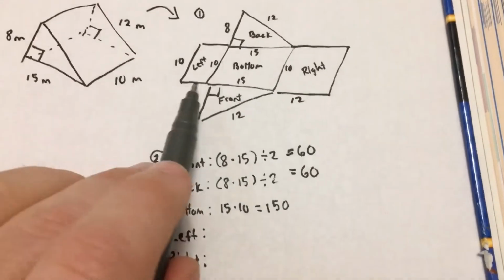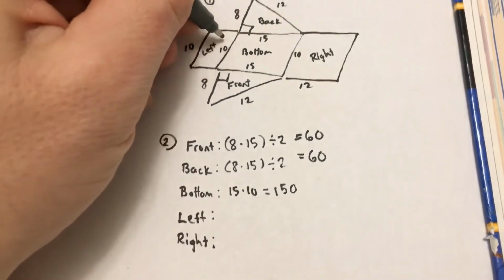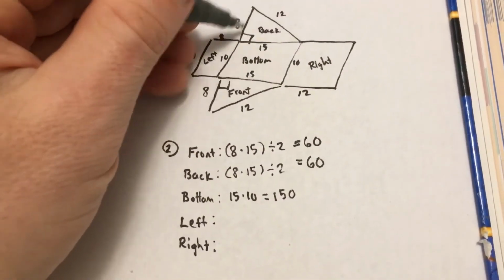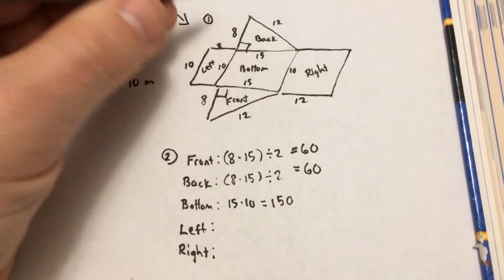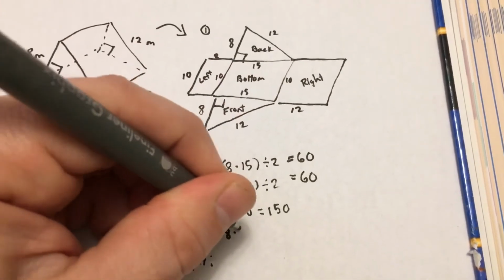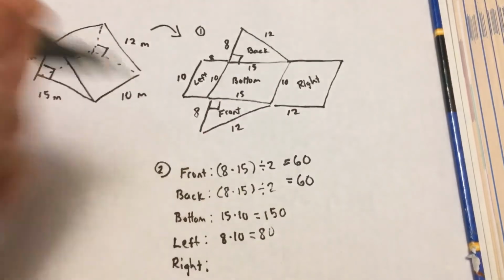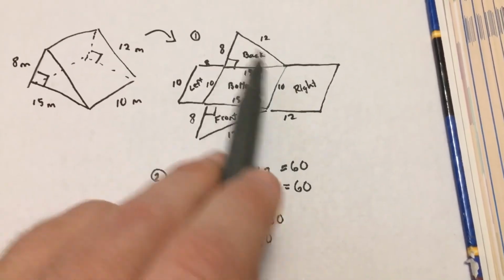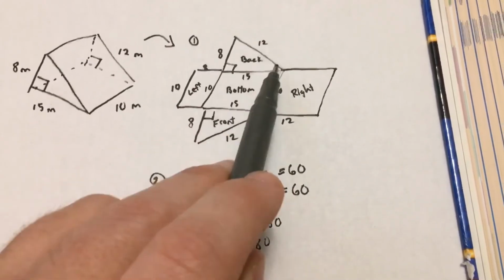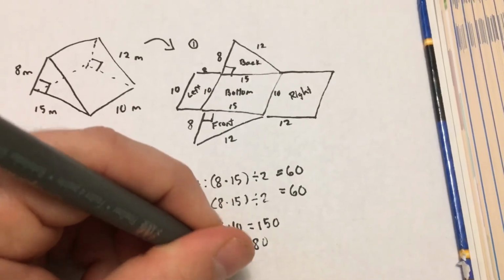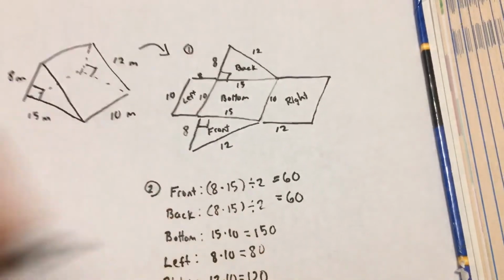Now our left face, if we look at the dimensions carefully, looks like the short edge. Remember, if we were to fold this back up again, this edge lines up with this segment of the right triangle. So this would be an 8 by 10. So 8 times 10 would give us 80. And then the right face is a 10 by 12. We got 12 from the hypotenuse of this right triangle. So 12 times 10, if we work that out, that gives us 120.